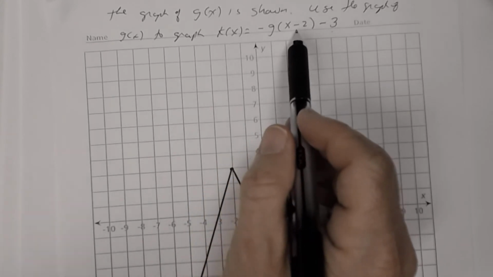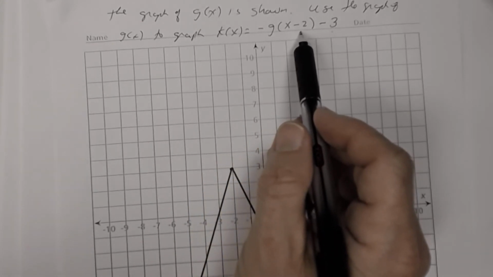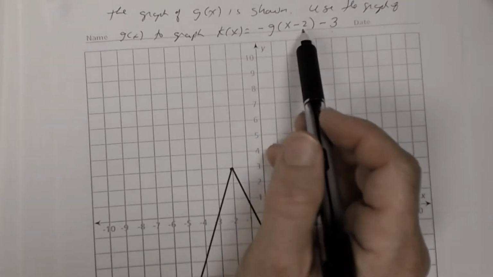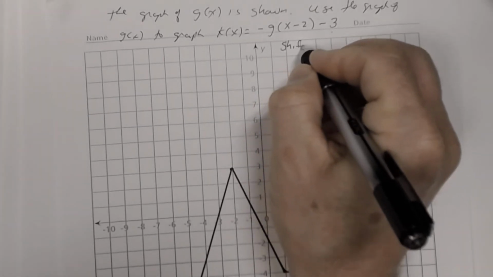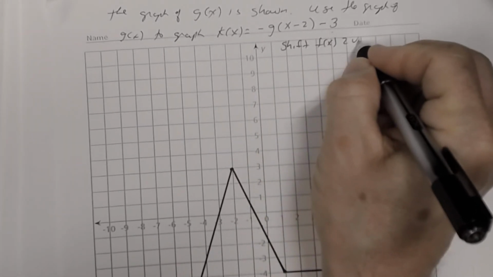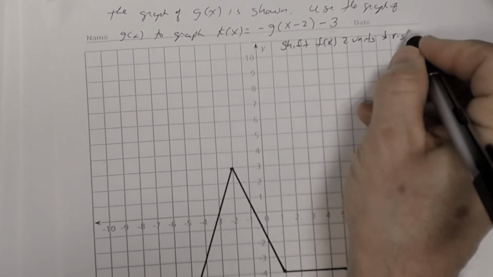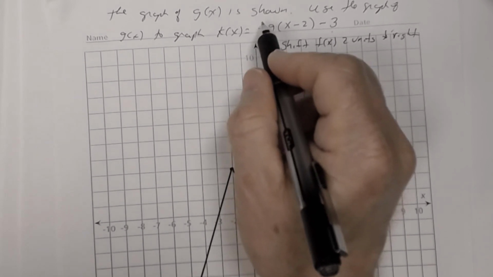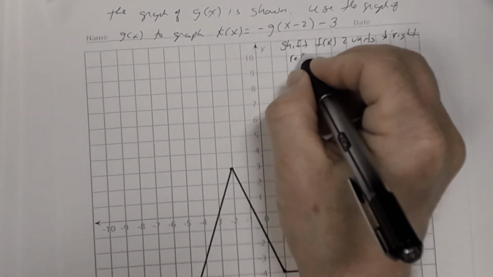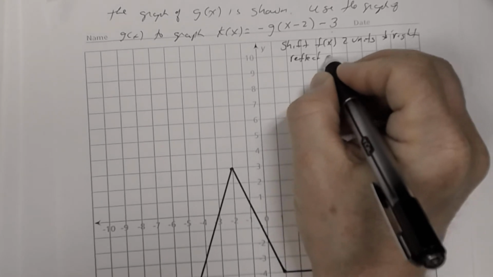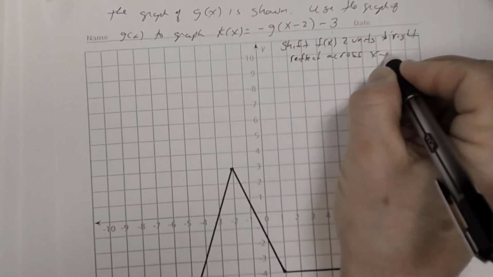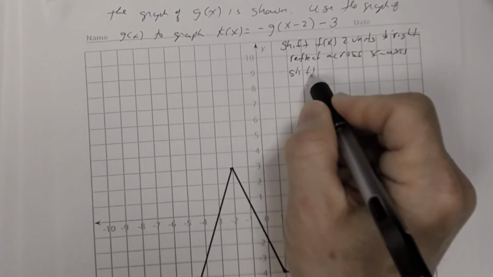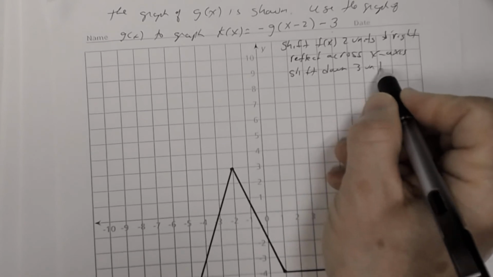All right, so first we're going to shift horizontally. Remember, with horizontal you think counterintuitive, so it's not to the left, it's to the right. So we're going to shift f of x 2 units to the right. Then we're going to reflect, and is this a reflection across the x-axis or the y-axis? Well, it's the x-axis. Then reflect that point across the x-axis. Okay? And then we're going to shift down 3 units. Shift down 3 units. Okay?